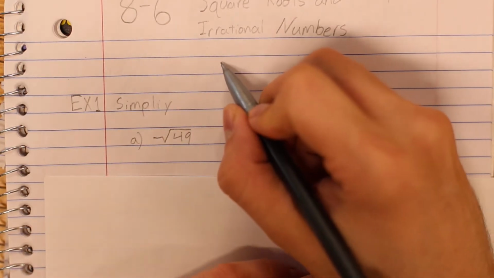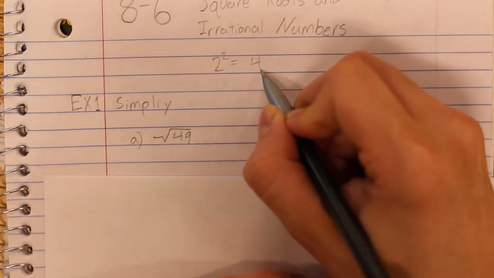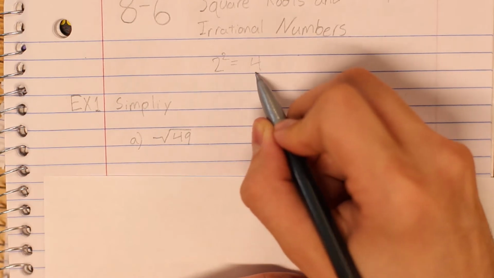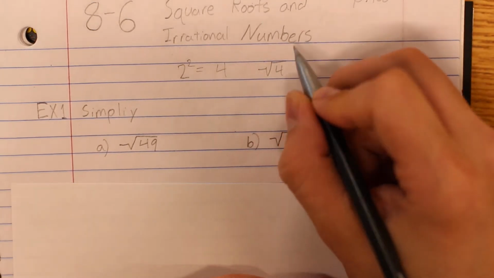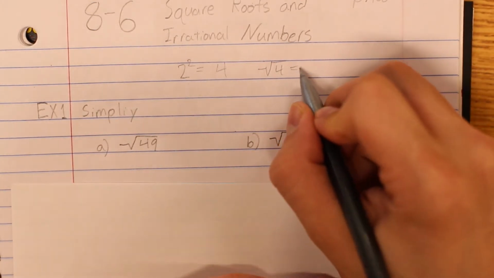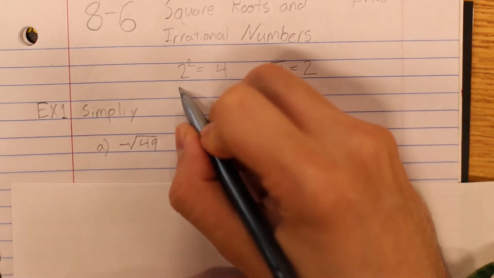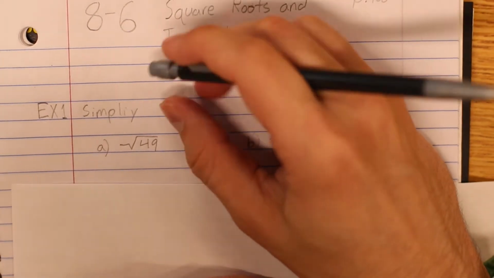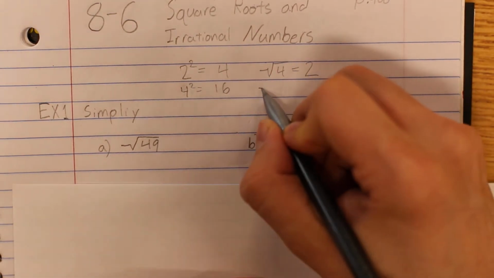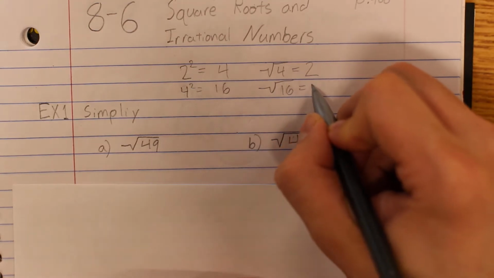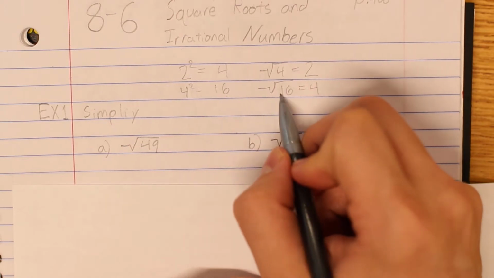It's almost like you have to work backwards in a way. So remember what squaring looks like. 2 squared is 4. Well, the square root of 4, which we have right here as our answer number B, would equal 2. So you can go ahead and write down 2 right here. Well, if I were to square something like, let's say, 4, 4 squared equals 16, so the square root of 16 is 4. You see that? If I square this, I get this. If I take the square root of this, I get 4.